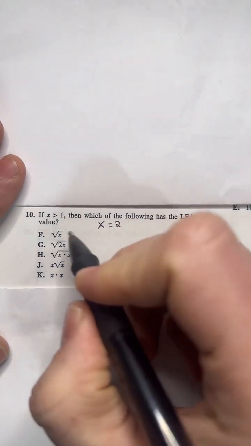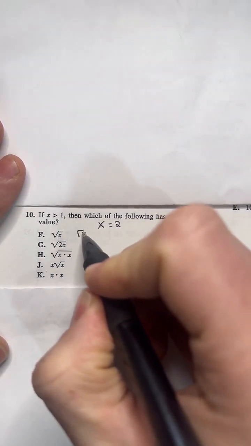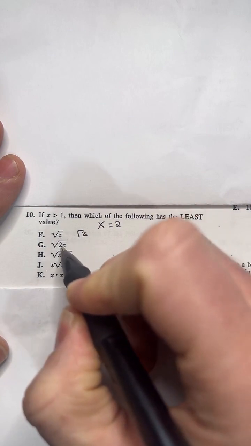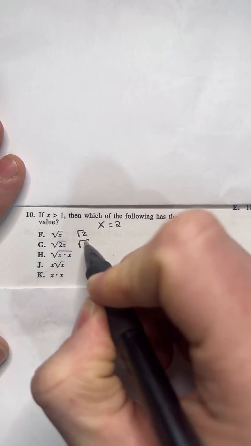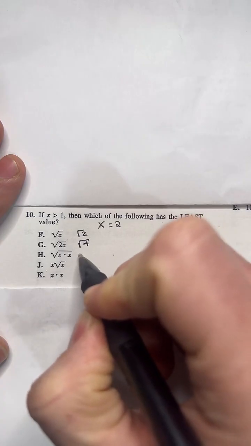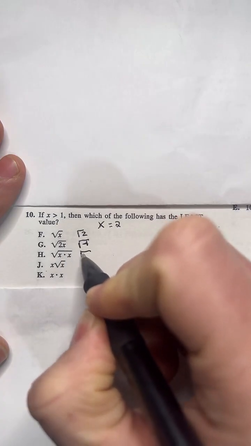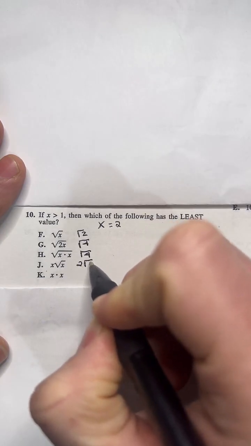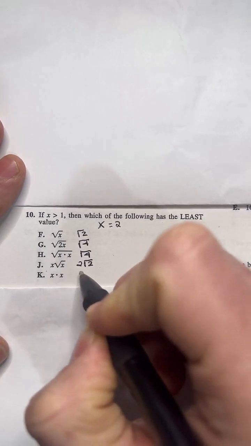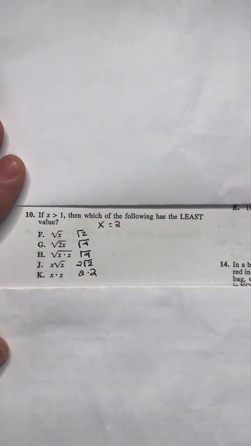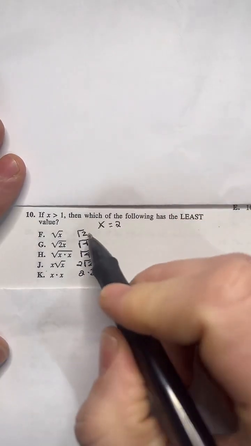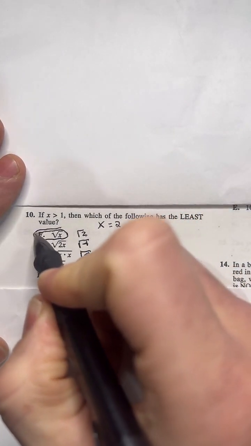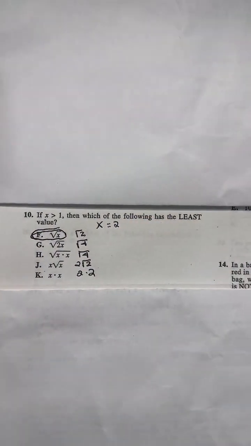All right, so if I have square root of 2, this one would be the square root of 4. This one would be the square root of 2 times 2, which is 4. This one would be 2 square roots of 2. This one would be 2 times 2. Pretty obvious which one this is. Obviously the square root of 2 is going to be our least value. Letter F.